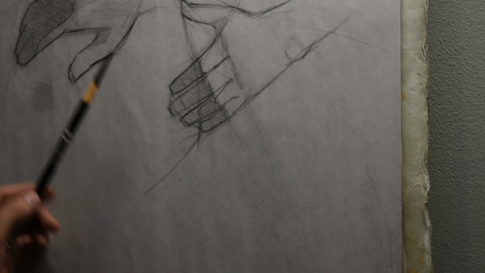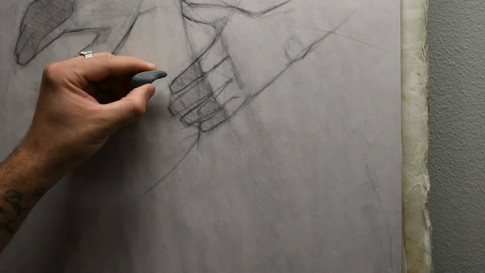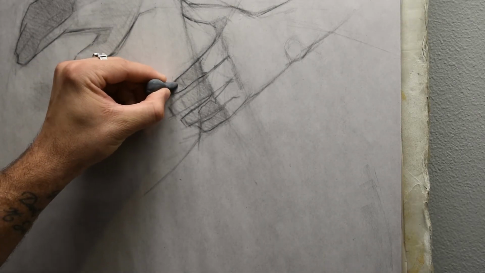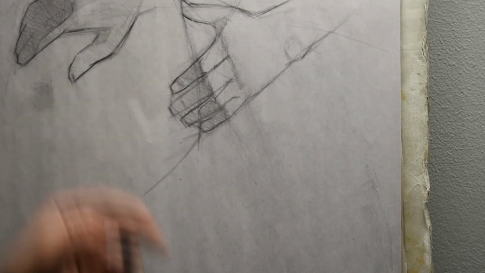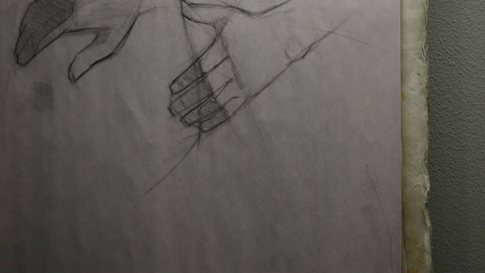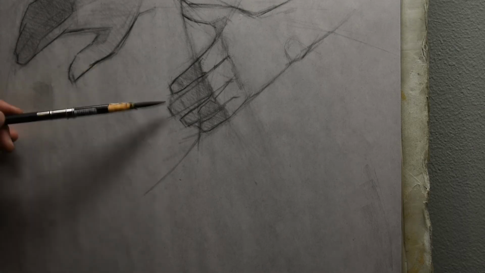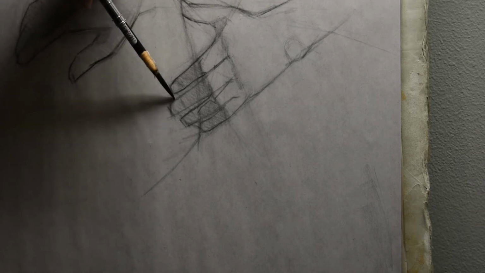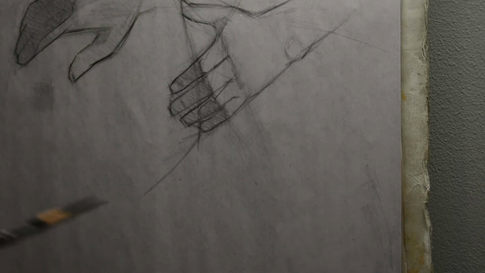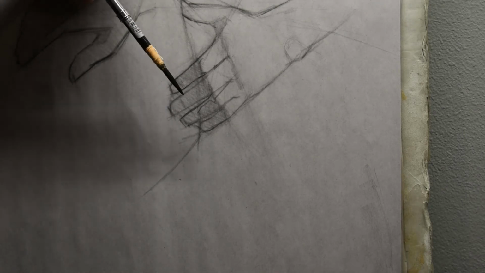Again, I'm ignoring nails. One thing you can do with the fingernails, since I kind of washed this out, is just pull those out if you really feel the urge to. I don't think they're that necessary yet. They become necessary, but for what we're doing and just getting basic proportions, it's not important. The details aren't important until your proportions are accurate.